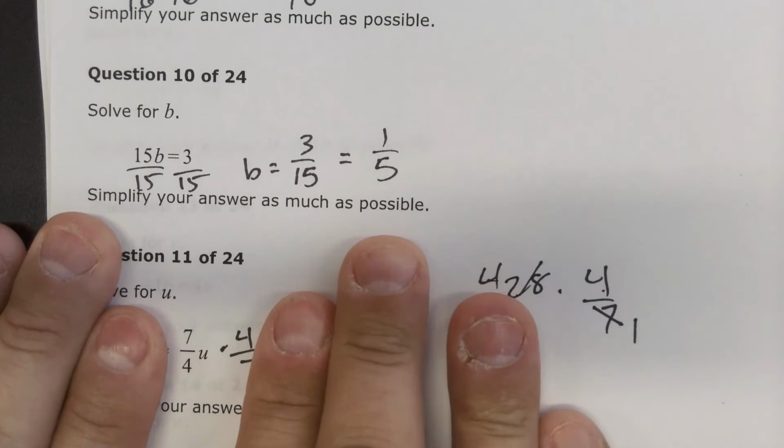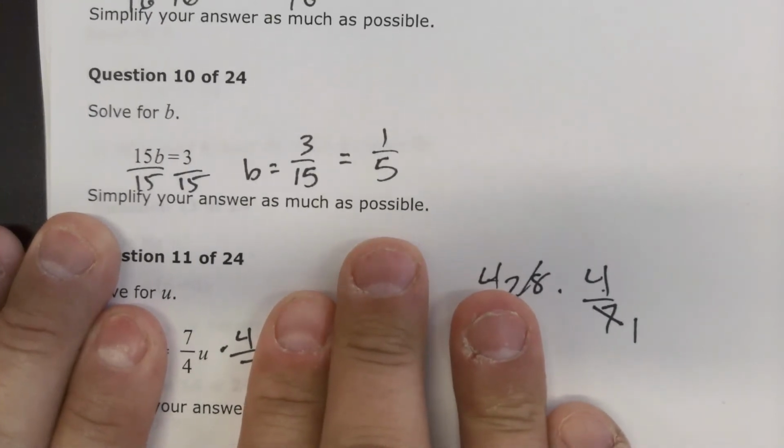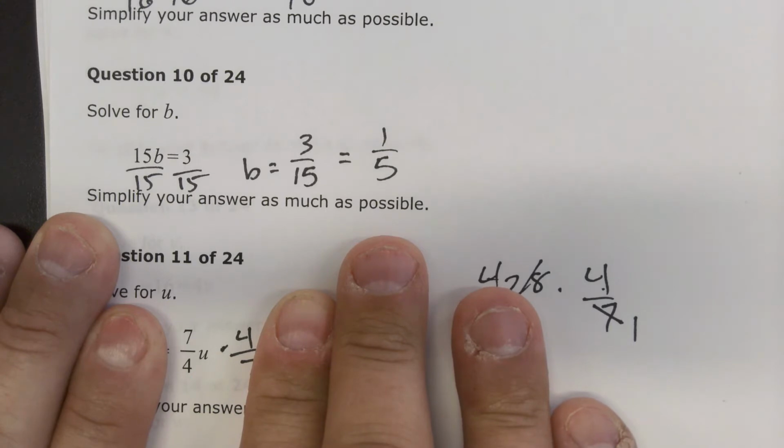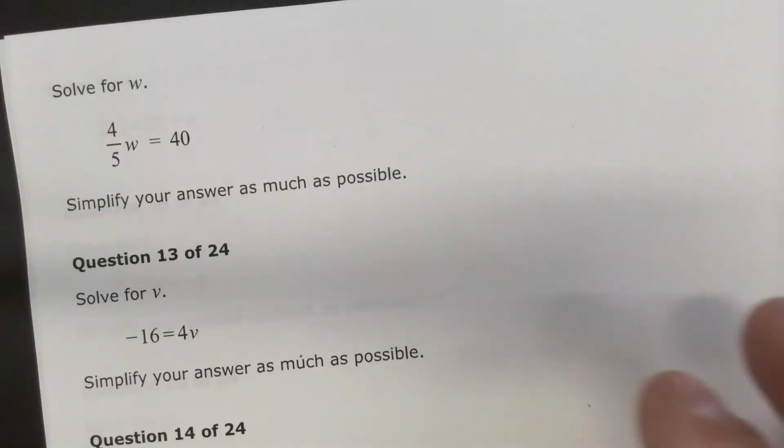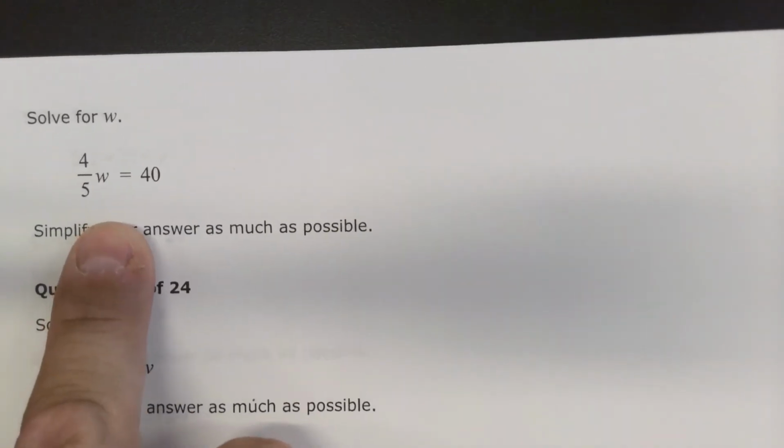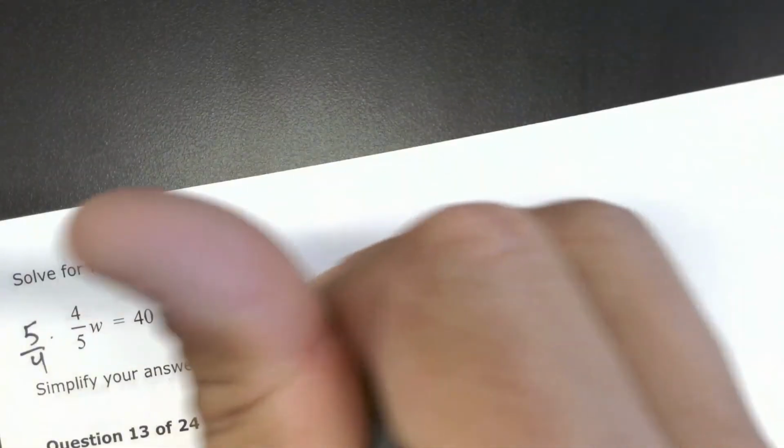Look right there. What do I times by to get rid of 7/4? So if we flipped it, right? What are we going to times this one by? 5/4. Good. So we're timesing both sides by 5/4. So w equals 50. Nice.